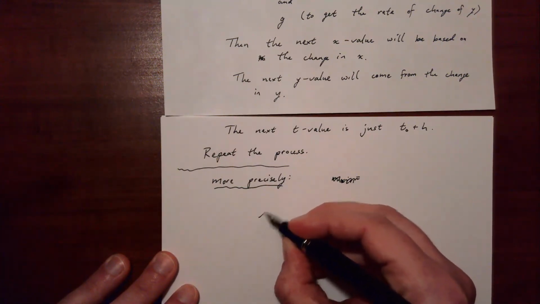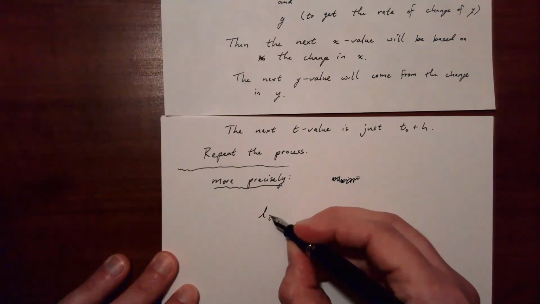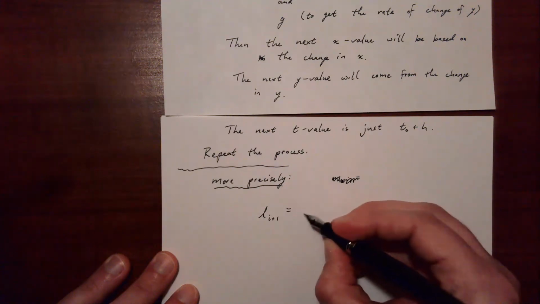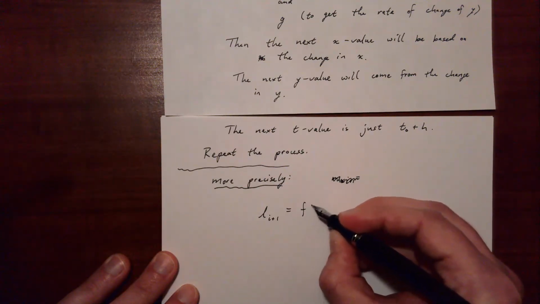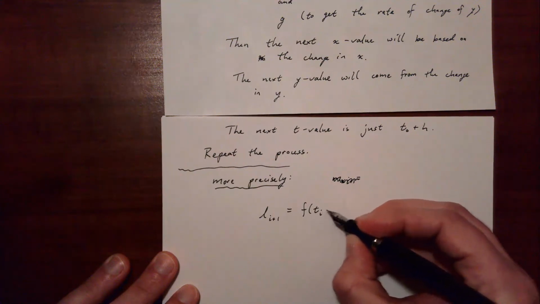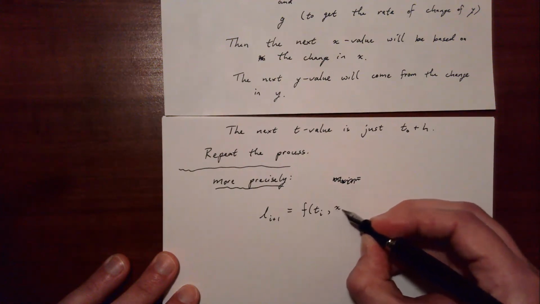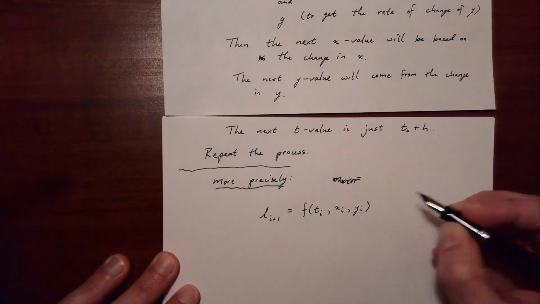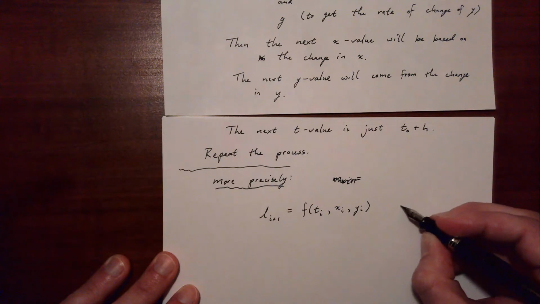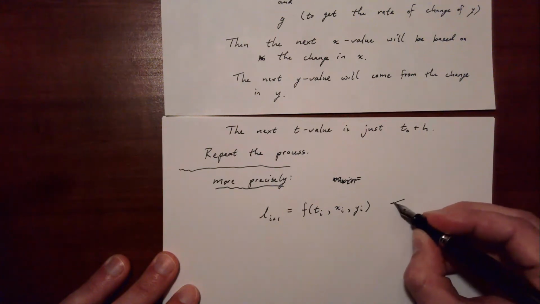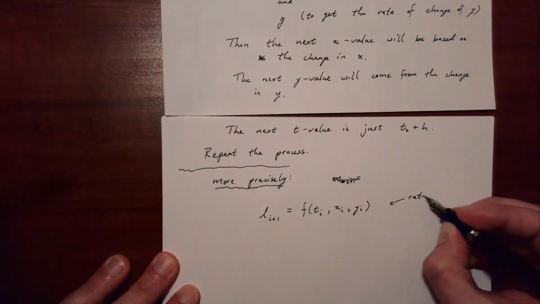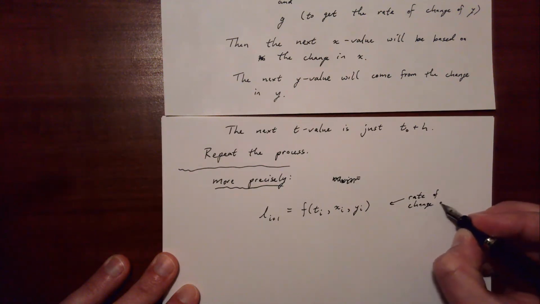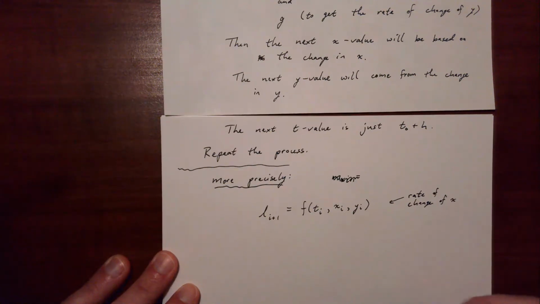So L sub i plus 1 is going to equal f of t sub i, x sub i, y sub i, and this will be the rate of change of x.